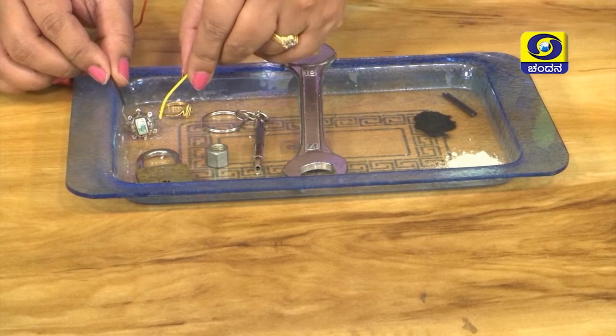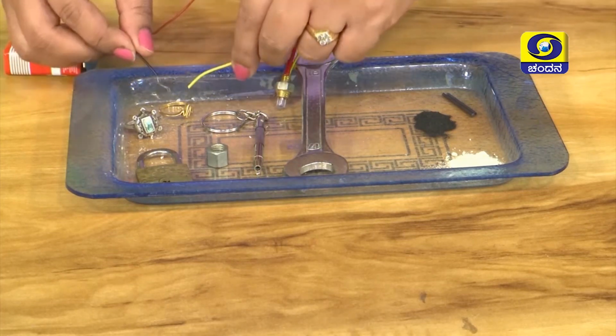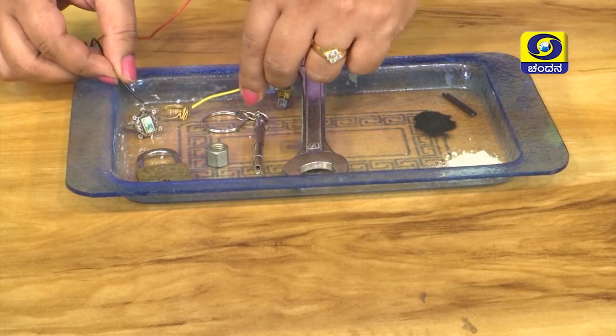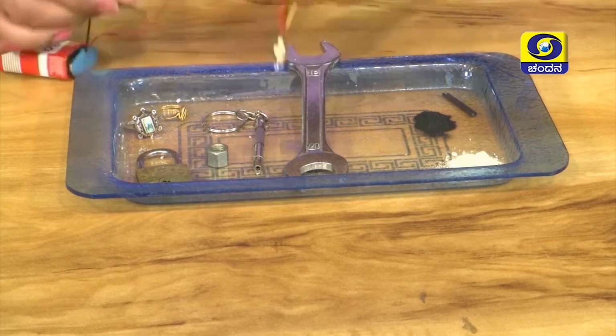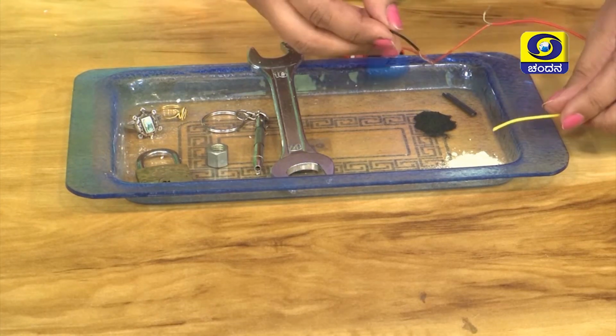And now this is silver. This is also conducting electricity. And this is gold. This is also conducting electricity. And now let's come to the non-metals. So, this is sulfur.